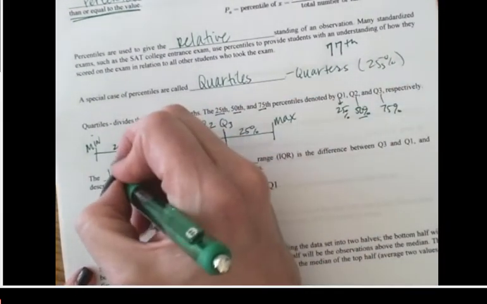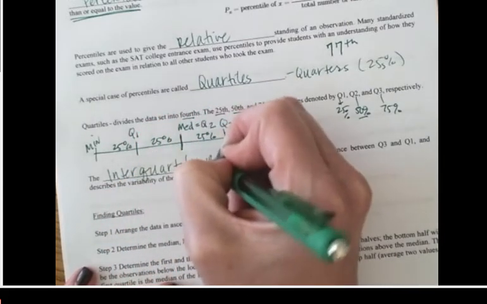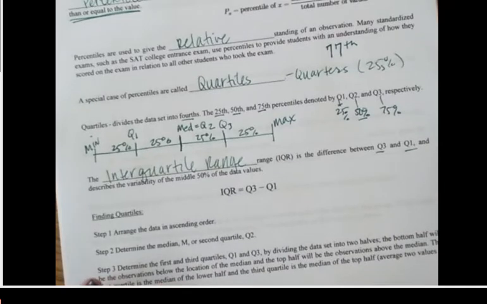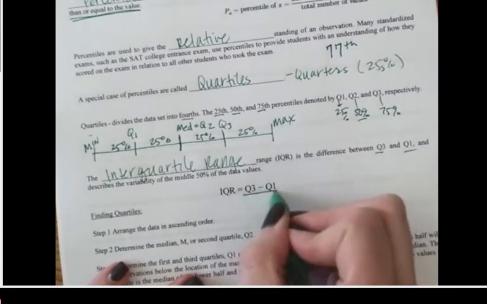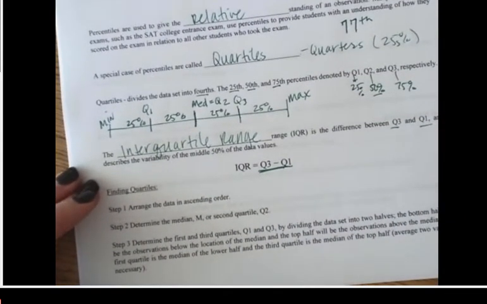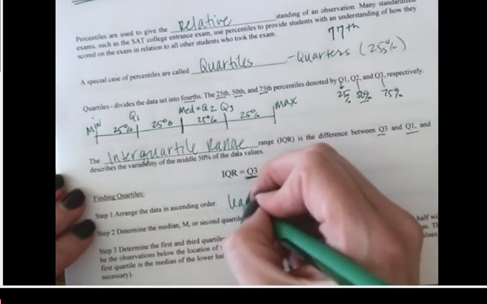Now, the interquartile range is the difference between Q3 and Q1, and it describes the variability of the middle 50% of data. So if I take all the data, where do things kind of vary in the middle? It's a really simple equation. You take that Q3 value and you subtract Q1, and I'll show you how to do this. Here are your steps though. First thing you have to do is arrange the data in ascending order, least to greatest. Has to do that.